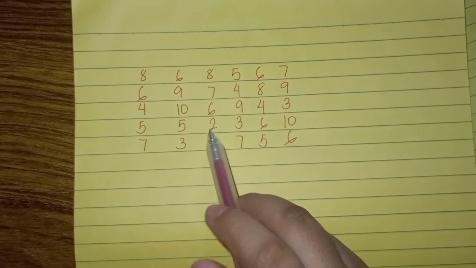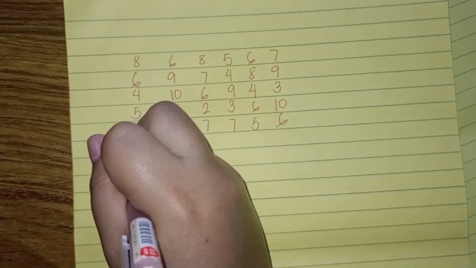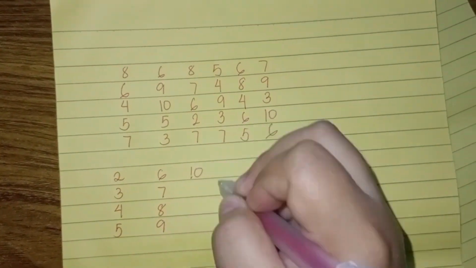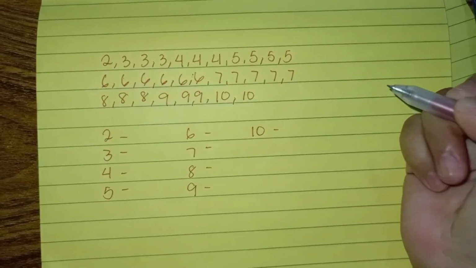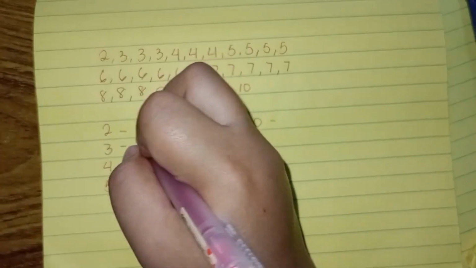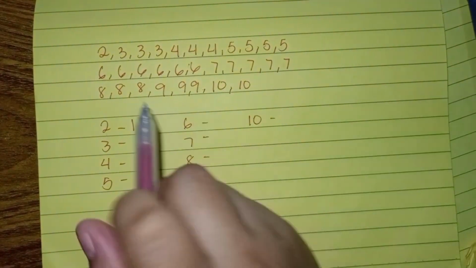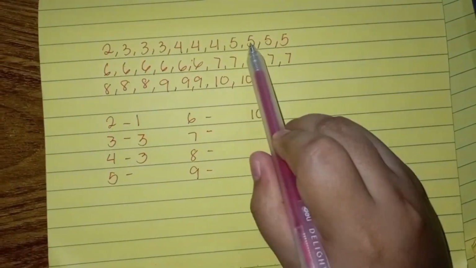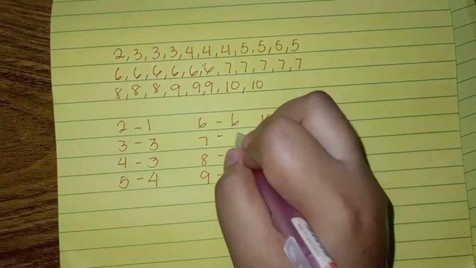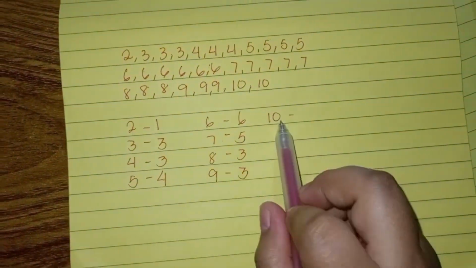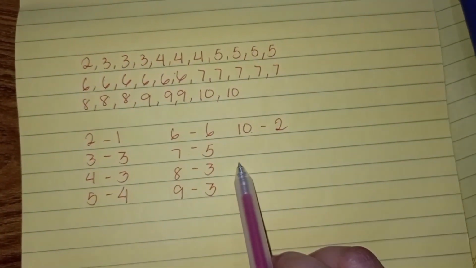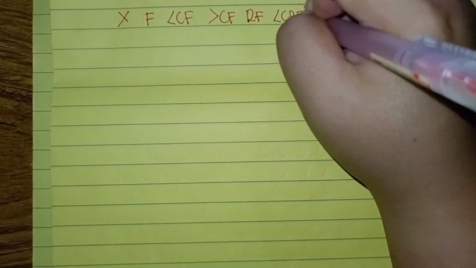Third is to identify the unique data values. Fourth is to identify the frequency of each data by identifying how many times each of your data appeared in the raw data. Fifth is to create the frequency distribution table.